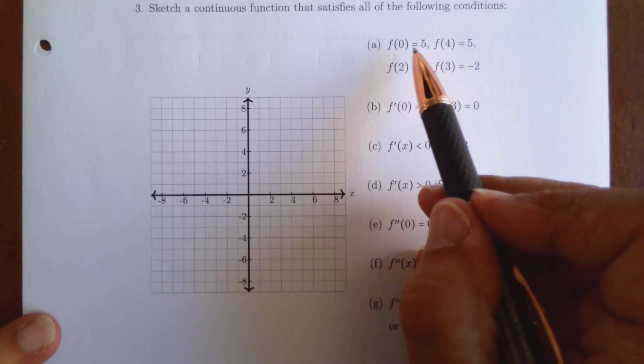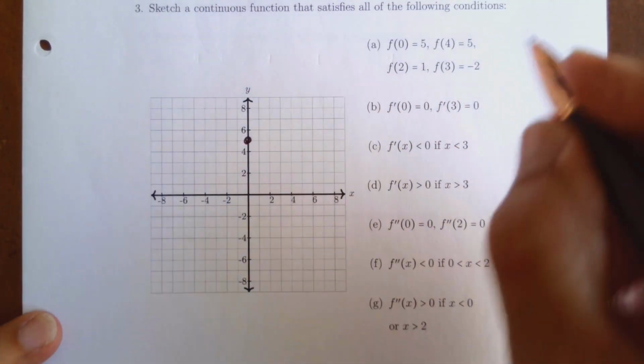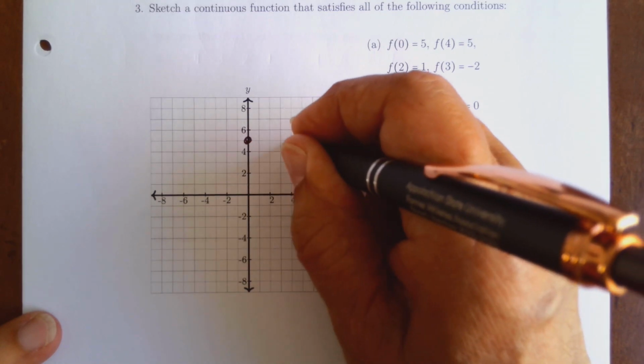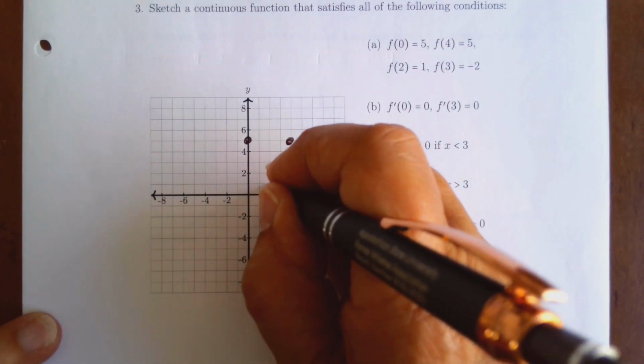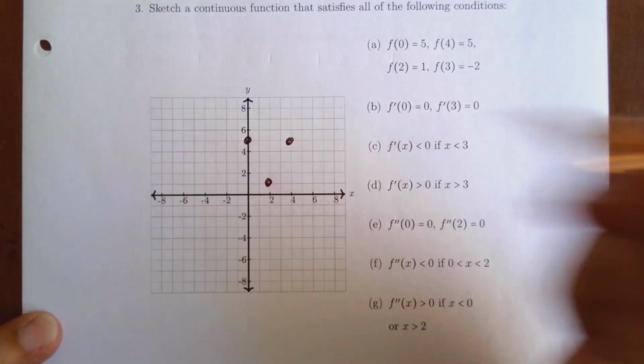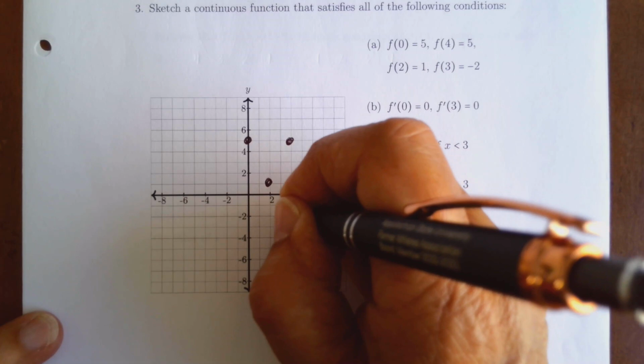So I'm going to go ahead and plot the (0, 5), (4, 5), (2, 1), and (3, -2).